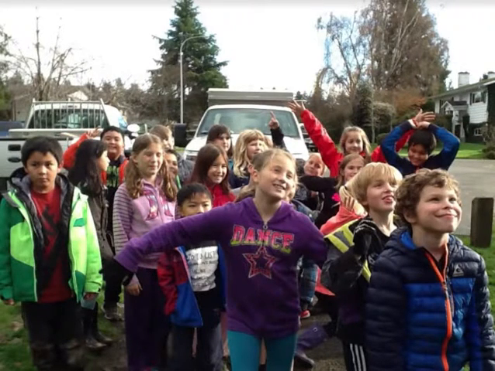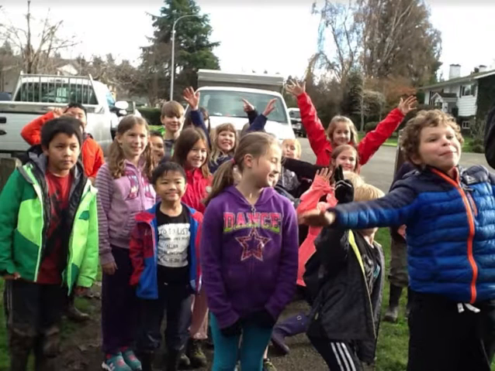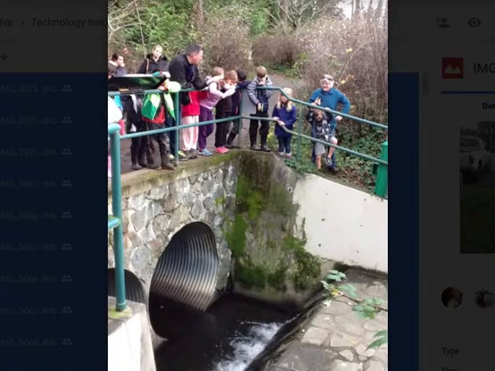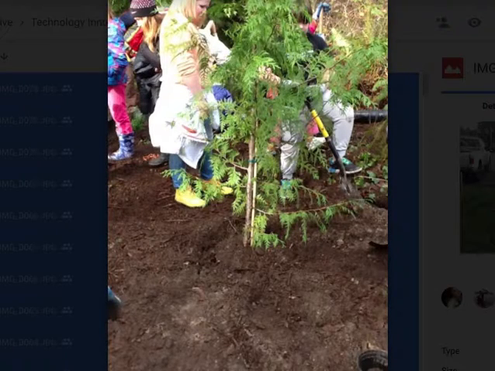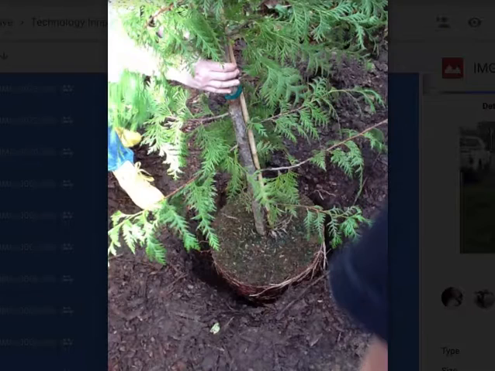Something that might work better would be to have smaller class sizes, so that kids don't wander off and everyone feels more a part of the learning experience.